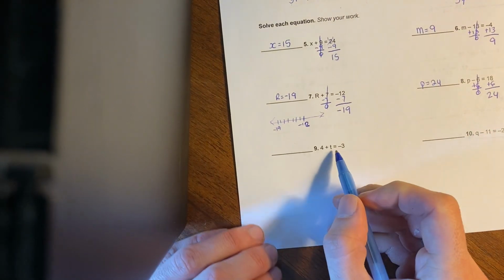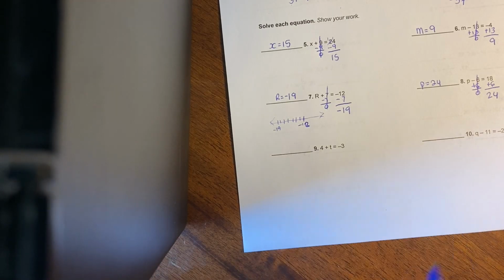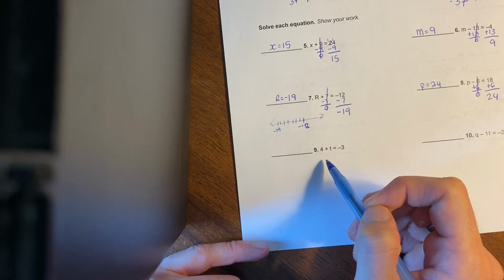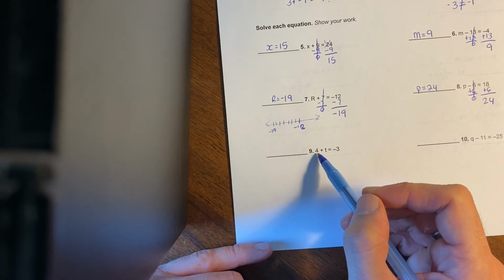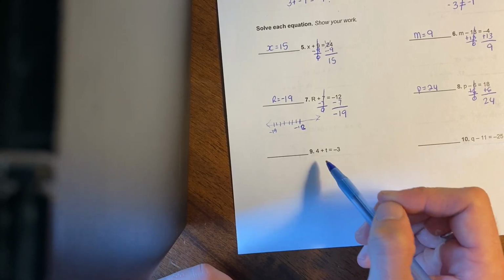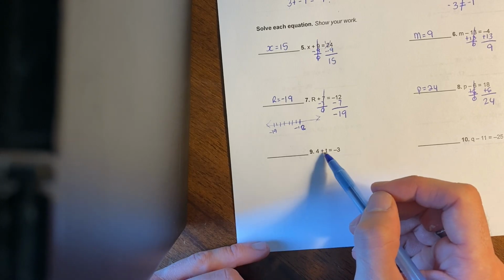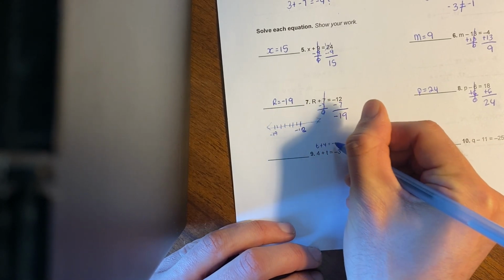All right, this one says 4 plus t equals negative 3. So that is in a different format than what we're used to. But as I have mentioned in class, we just know that this is a positive 4. And how do we know that? Because it doesn't say negative. So if there's a negative, then we're like, ooh, it's a negative 4. But if it's just a 4, it's assumed to be positive 4, same thing as saying plus 4. So I could rewrite this as t plus 4 equals negative 3.